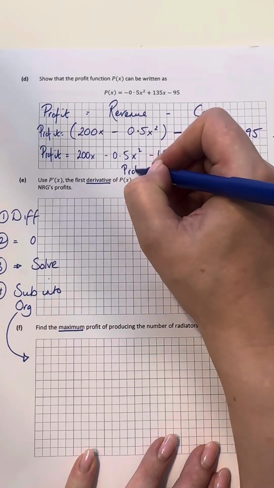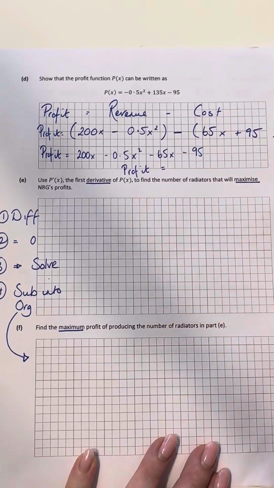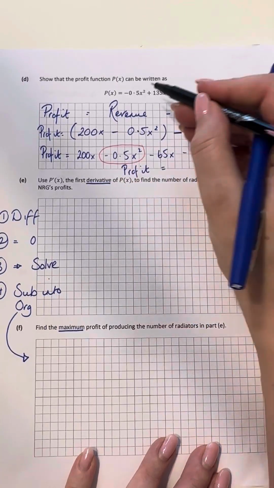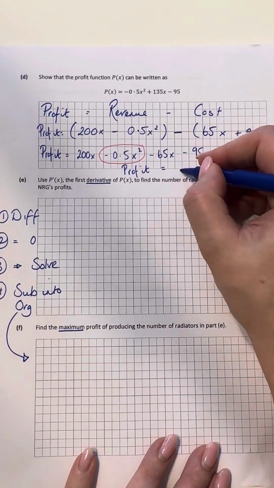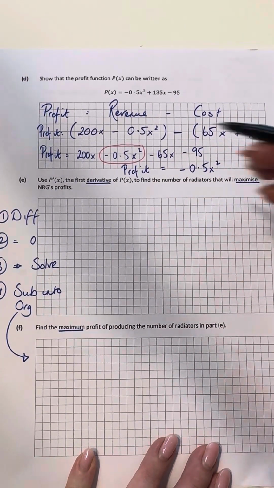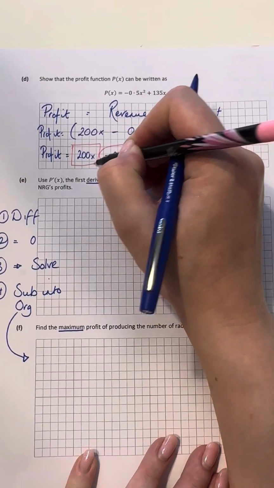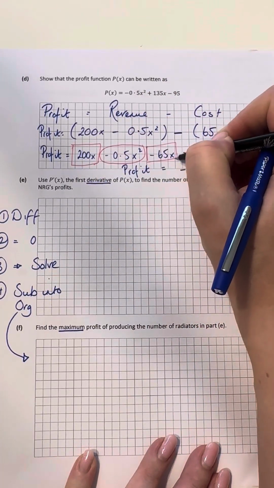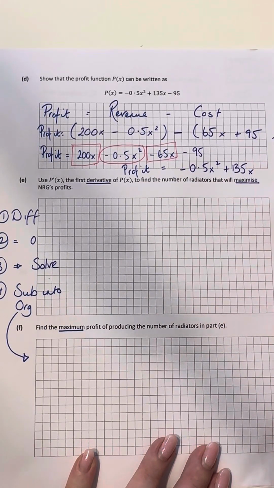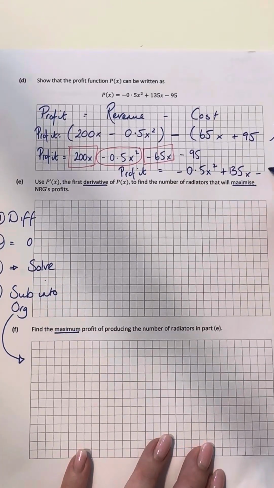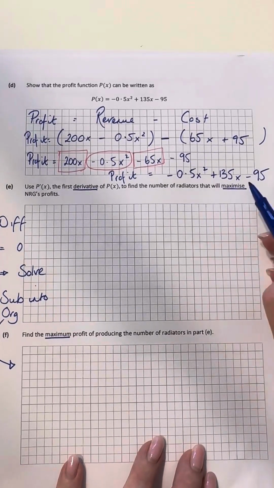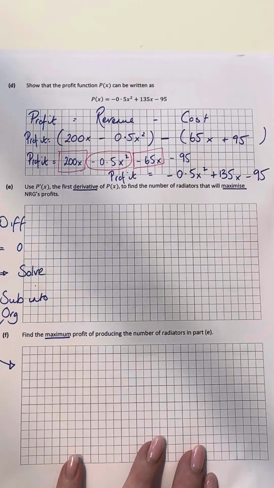Your profit will equal, you're going to put your x squared first, they've asked for it like that, minus 0.5x squared. Your x's will be next, 200 take away 65, which is 135x, and minus 95. And that is your profit function. So we now know how we do that.